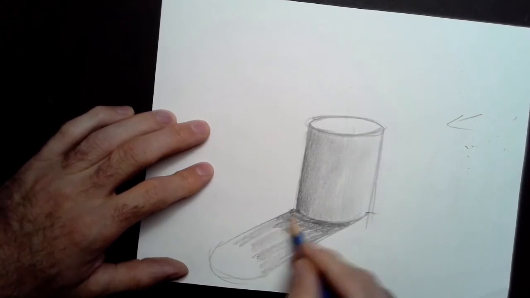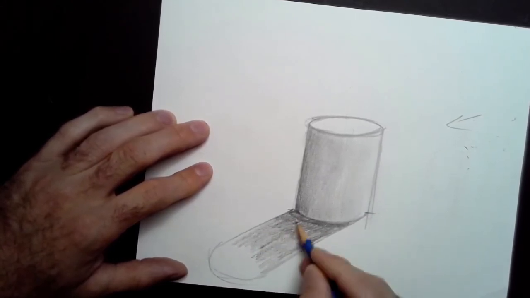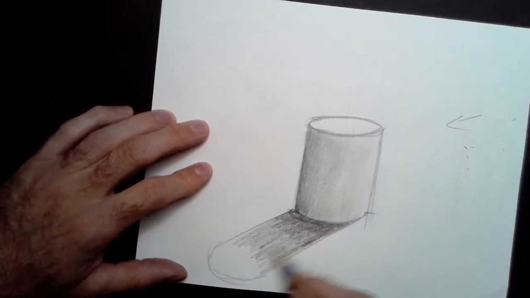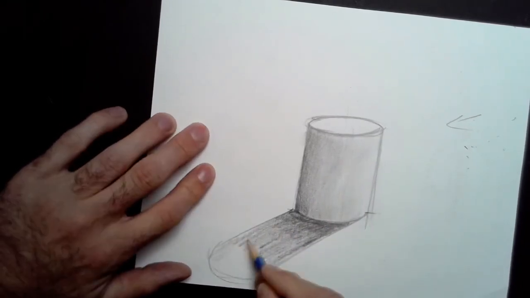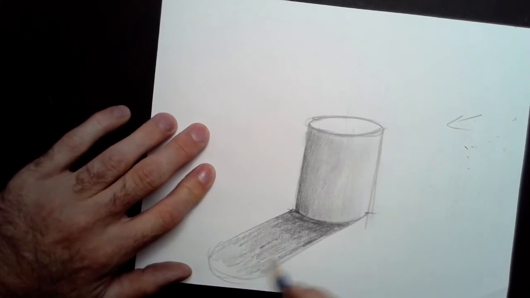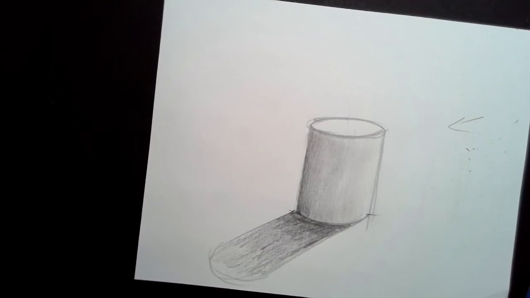So I'm getting a real nice gradient. Now, this surface is not rounded. The tabletop is a flat surface, so my shadow can be kind of flat looking, whereas I want this shadow to look like it's wrapping around, or that value look like it's wrapping around there. Good.